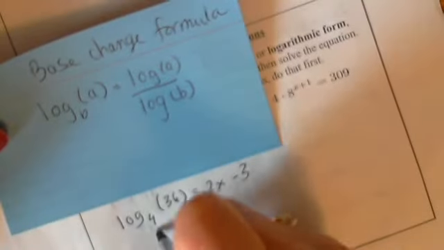Let's see, this is my b, this is my a, so it's going to be log of 36 on top divided by log of 4 on the bottom. Now that's the left side of my equation rewritten in base change formula. Let's bring the other side with, just to keep it from getting away from us. Alright, now I can evaluate the left side. That is some number. Let's find out what number it is.